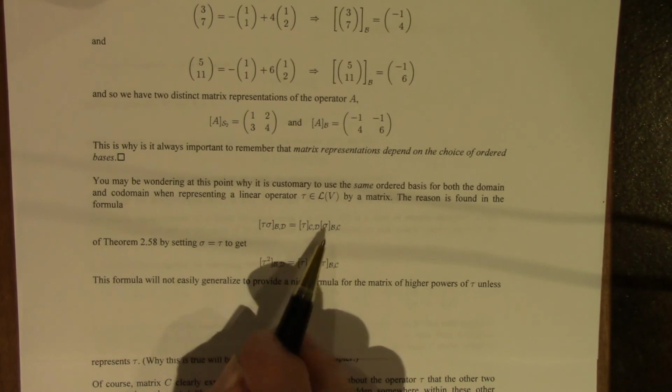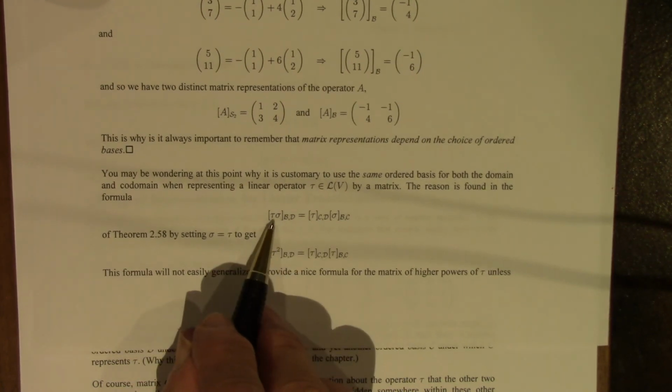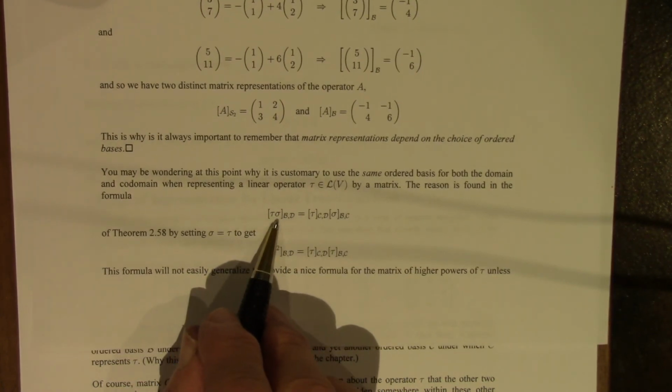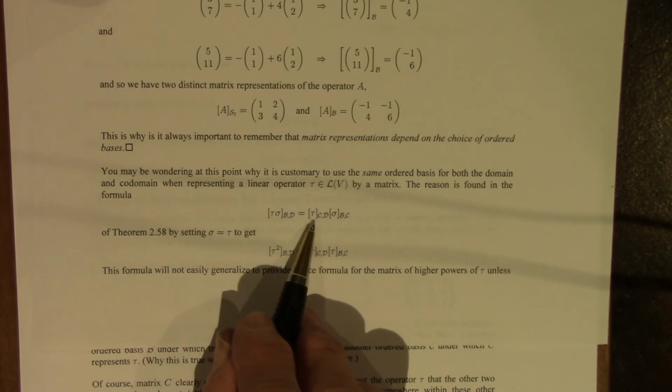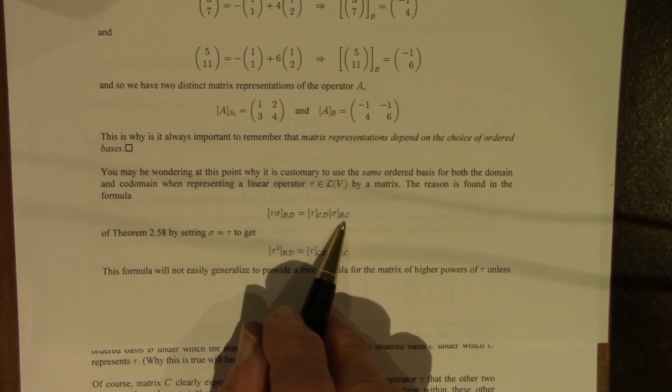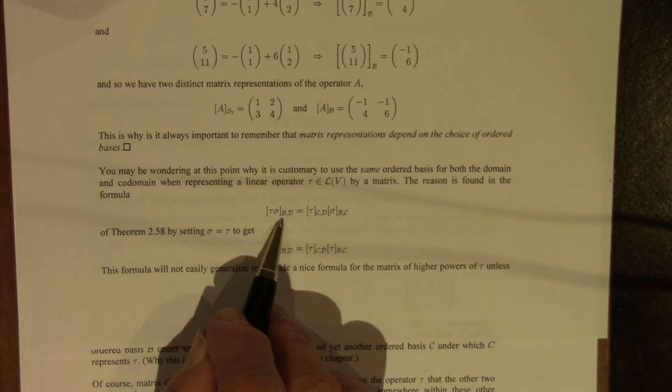This is the formula that says that the matrix representation of a product, tau sigma, is the product of the matrix representations. But look at the bases here.